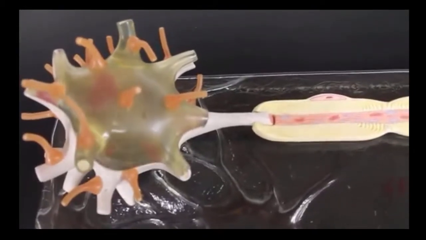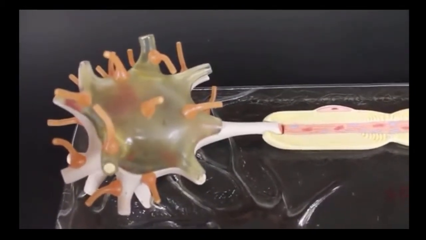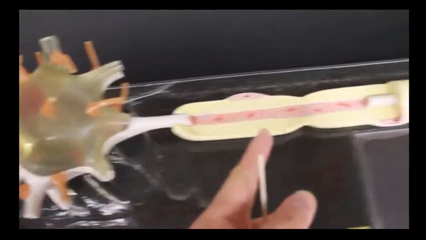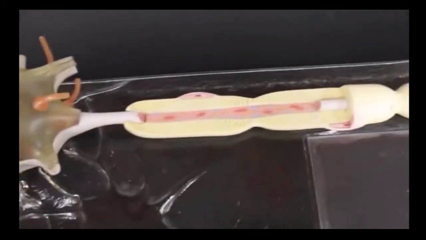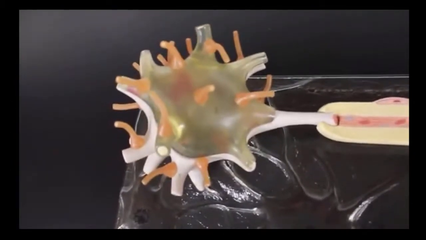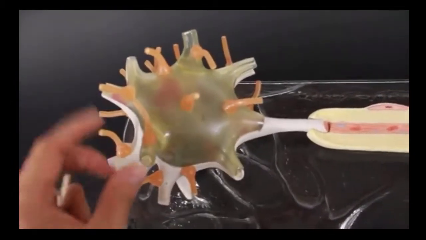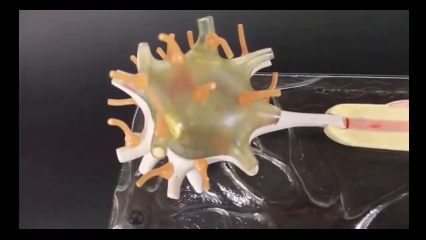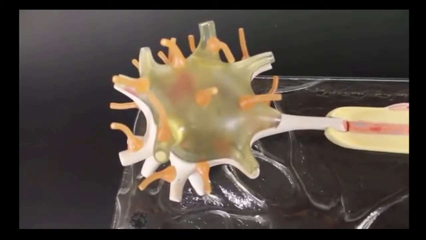Here's a neural model. As we take a look at these little parts of the neuron, let's get oriented first. Over here on this side would be the body, and as we come down, this would be the distal portion, or the axon. So let's begin to focus on some of the structures that we can see here on the body. First things first, we can just say that that whole thing is the body, also known as the soma.